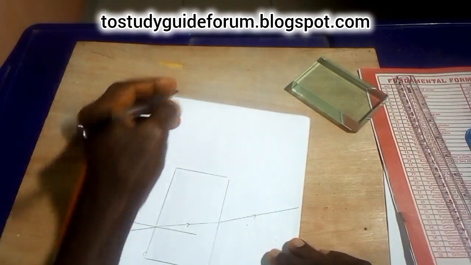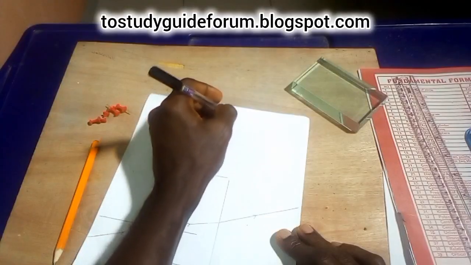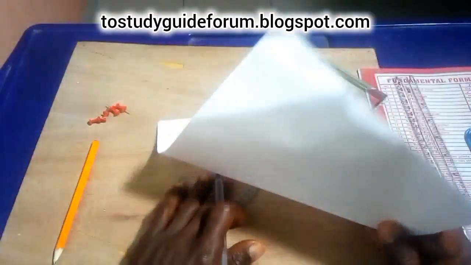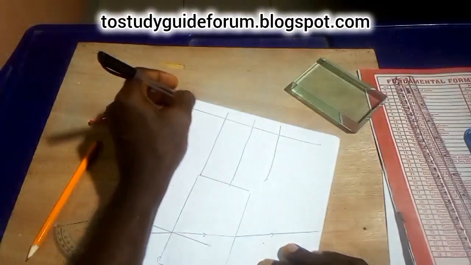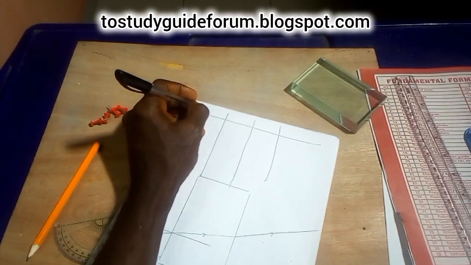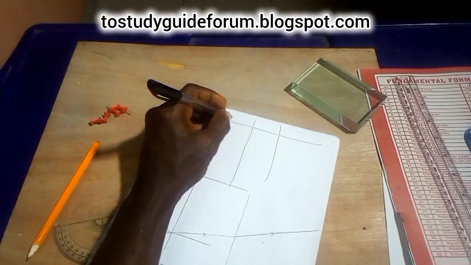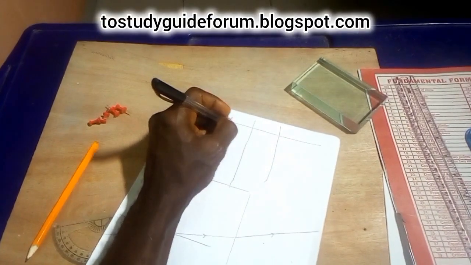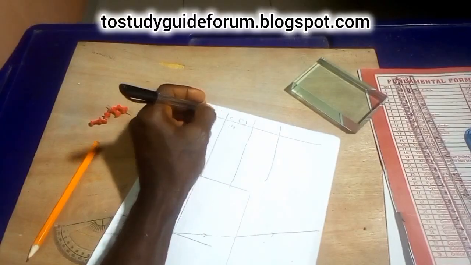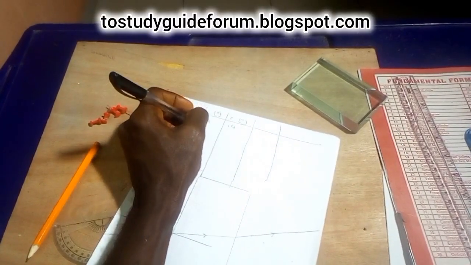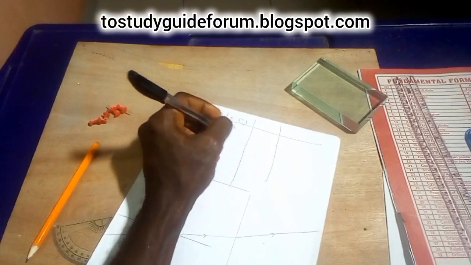So based on that, what we have here is, for i of 20 degree, we have r of 14 degree. Then for 30 degree we have 19 degree.